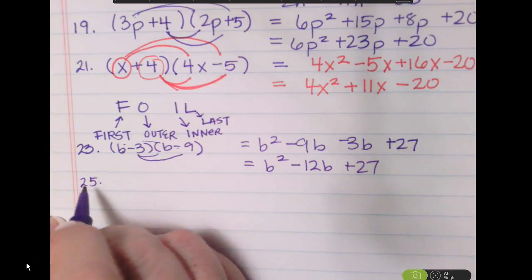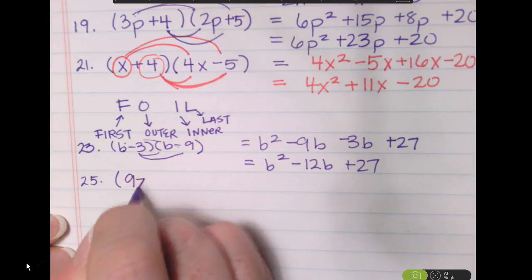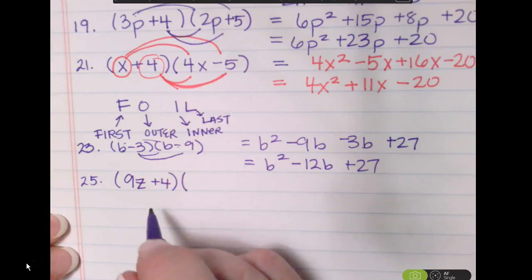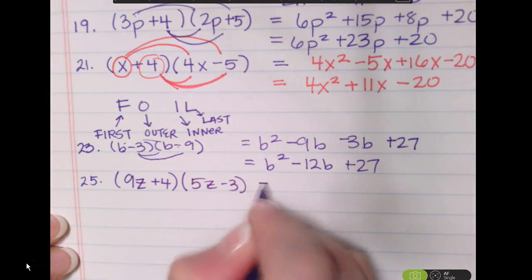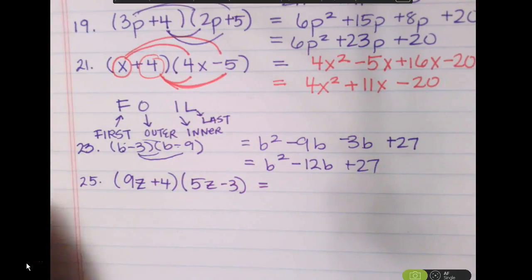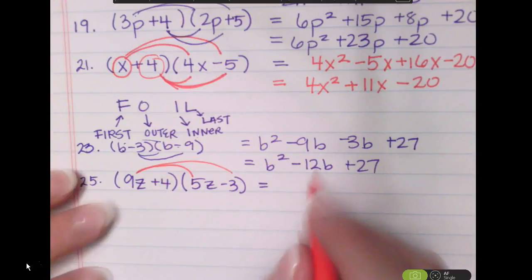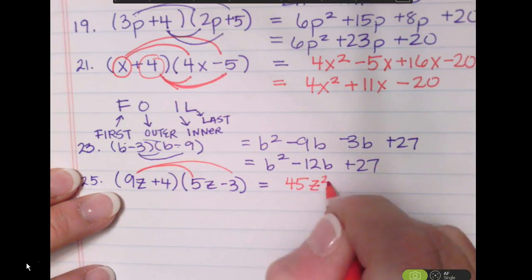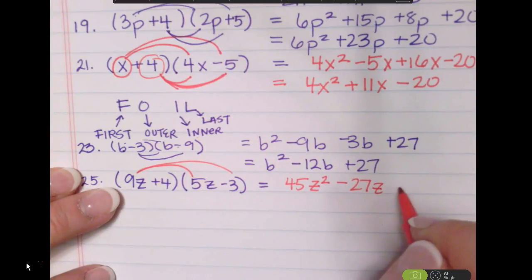Number 25, we've got 9z plus 4 times 5z minus 3. We have some pretty big coefficients here, but all the multiplying is really just part of our basic multiplication facts, so I'm not going to worry about it too much. I'll show my first and outer. So 9z times 5z is 45z squared. 9 times negative 3 is negative 27z.